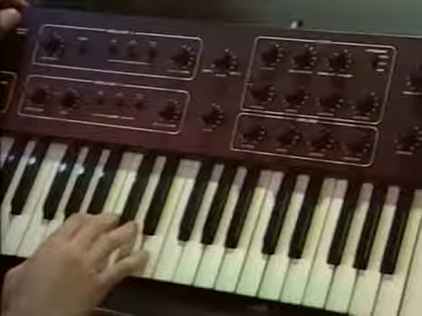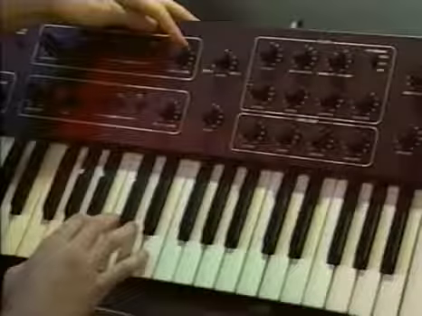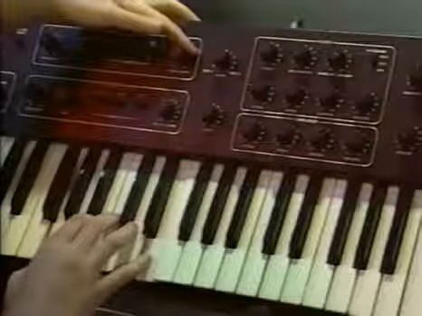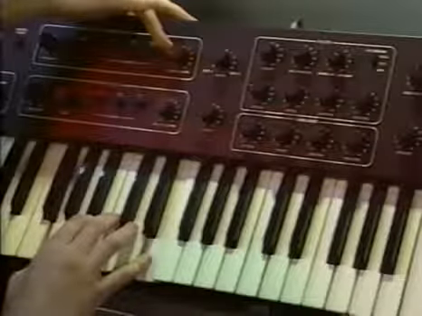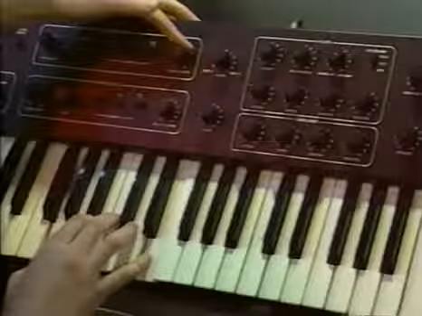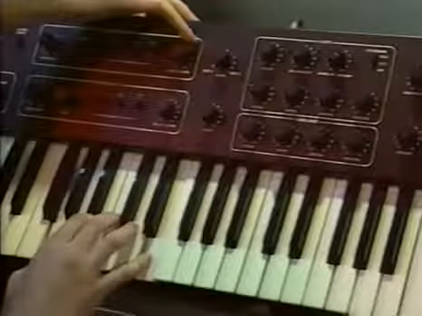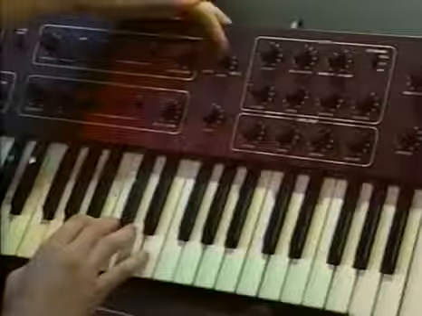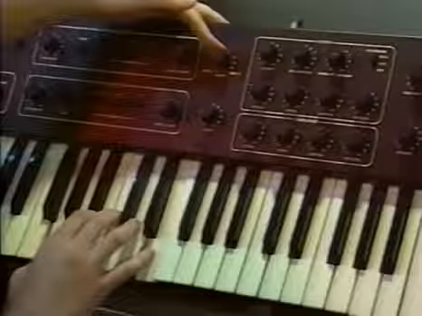We could, at any point along the way, adjust the pulse width of this pulse wave. And adjust the relative balance of the two oscillators.